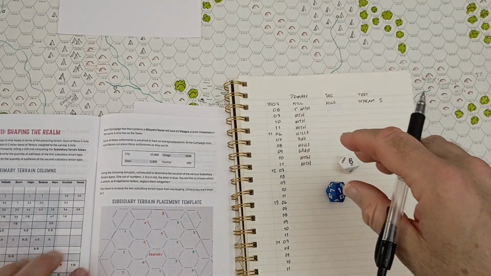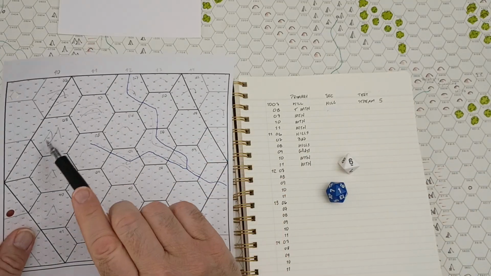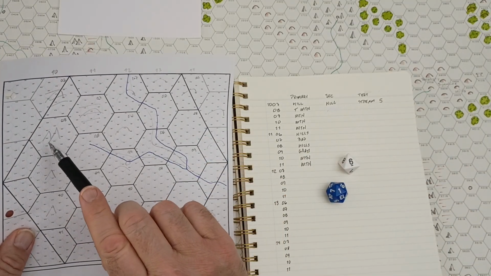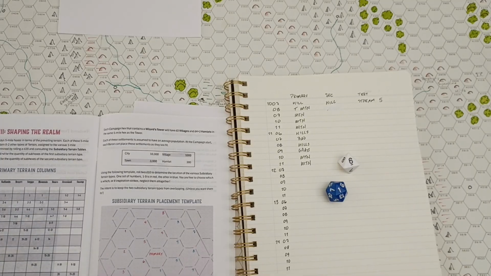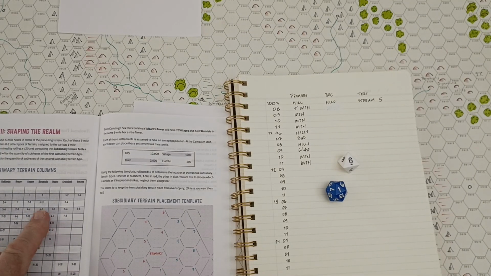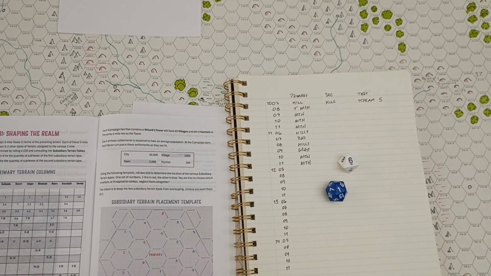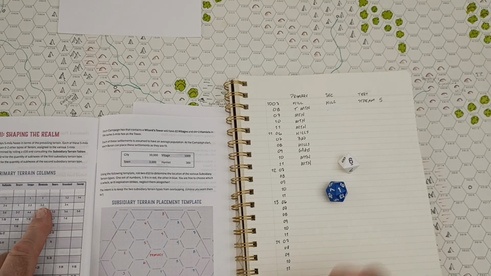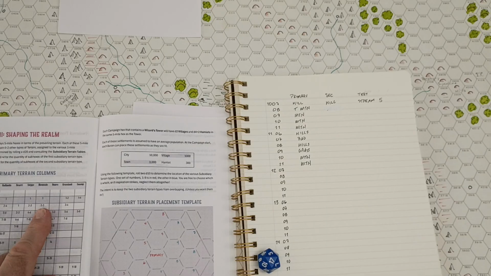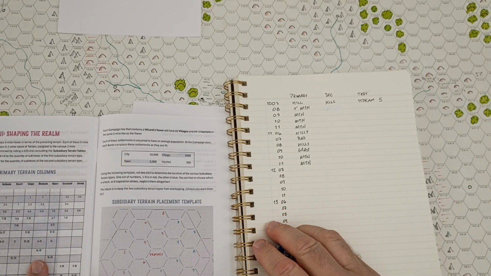And now for 1008, we have the tall mountains. These are 3,000 to 5,000 feet. So we're going to come over here to mountains. And we're going to roll for subsidiary terrain. 17.